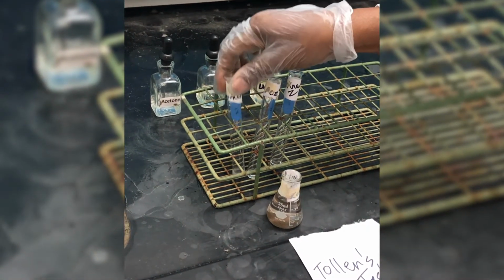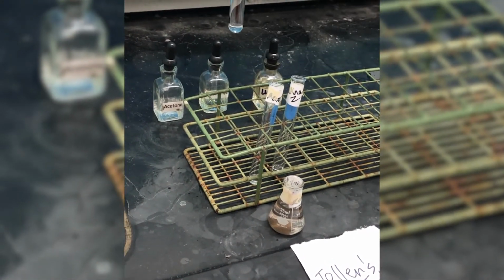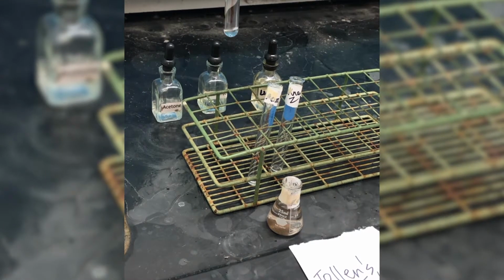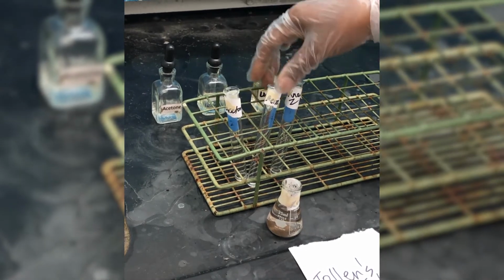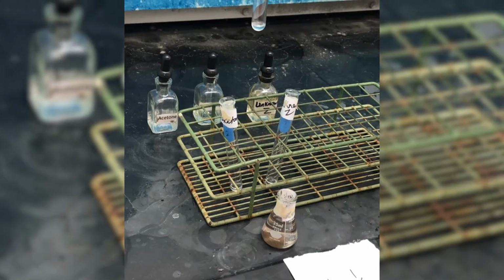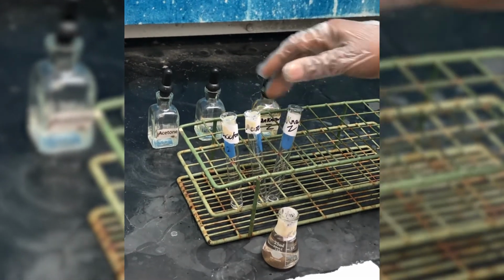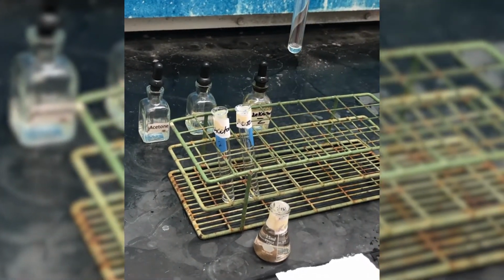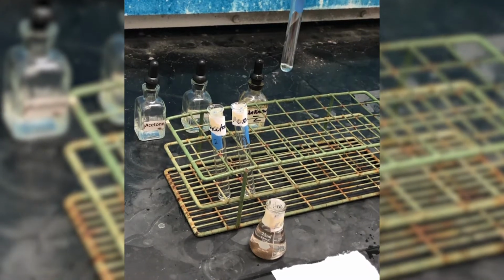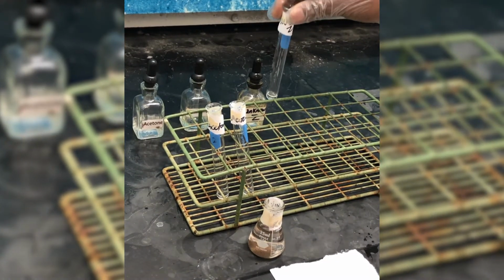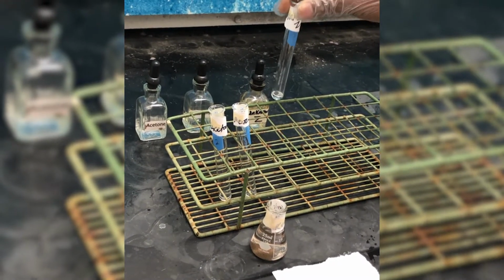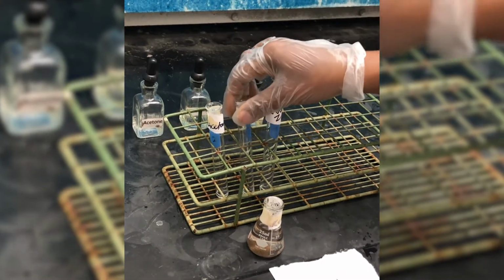So I have already put a few drops of acetone in this test tube, and here I have benzaldehyde, and in the third test tube I have our unknown Z. Unknown Z can either be an aldehyde or a ketone.